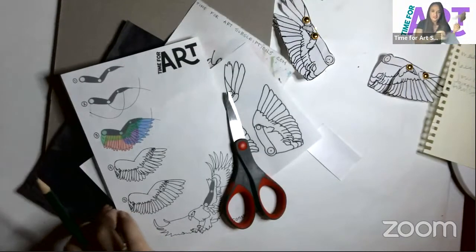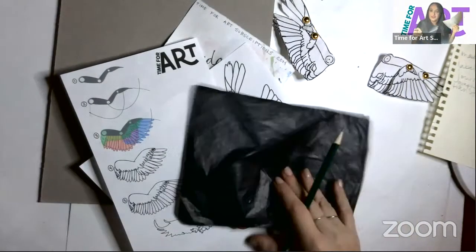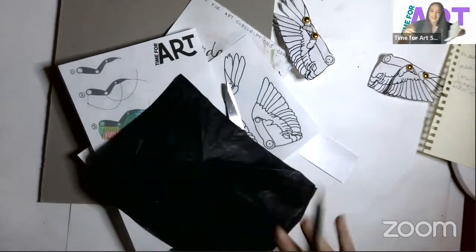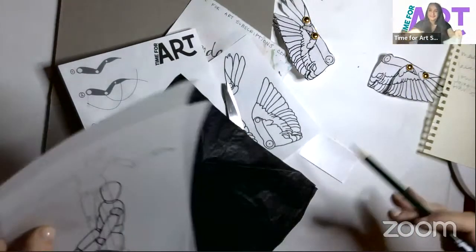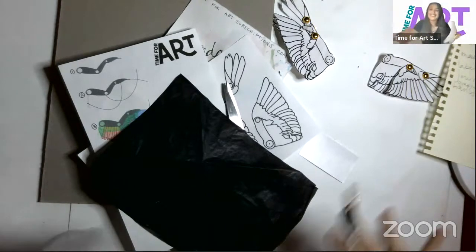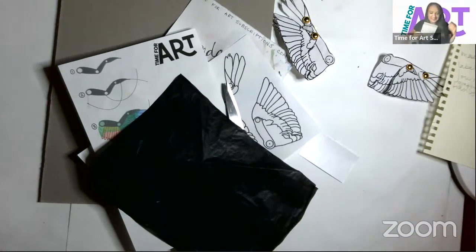You're going to need your graphite transfer paper. I cut mine in half just for presentation sake because I've got a lot and not a lot of set space. And so it's things like that that are important. And then we're going to get started.